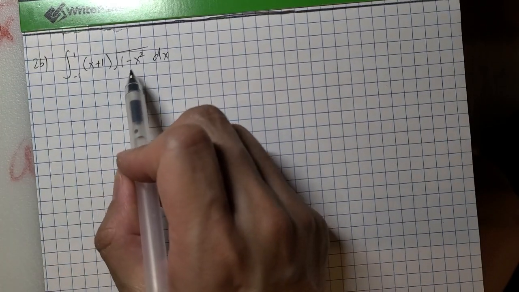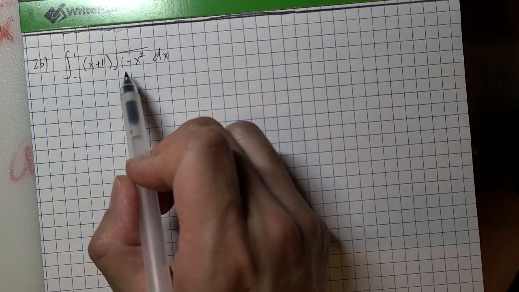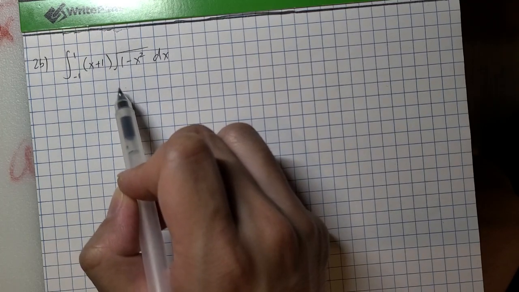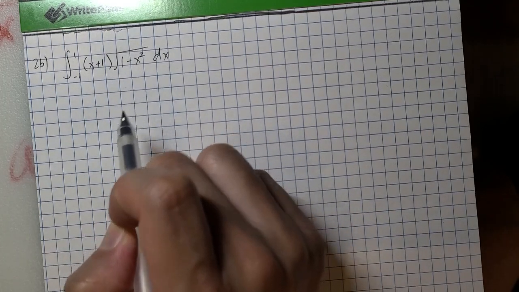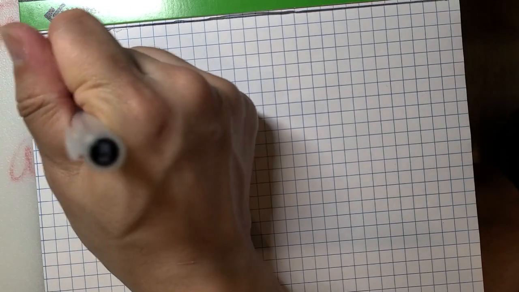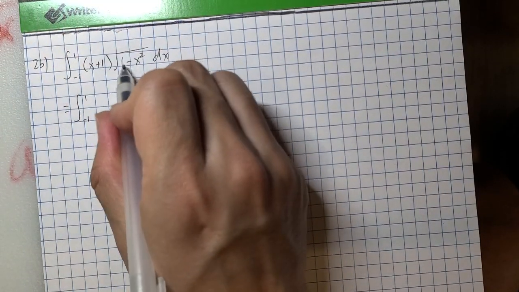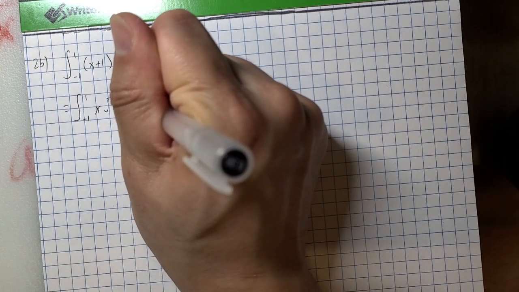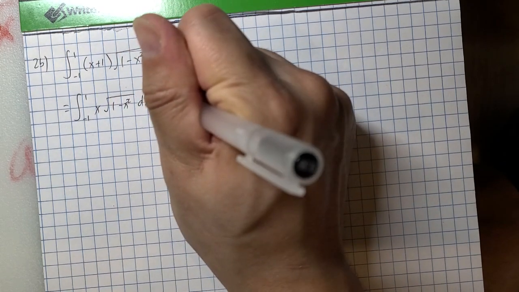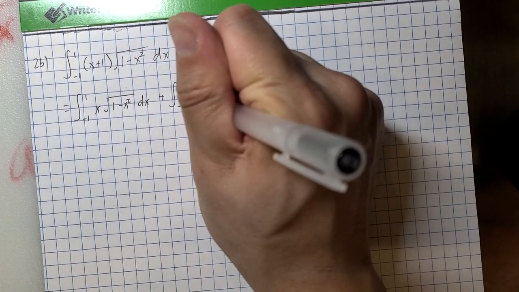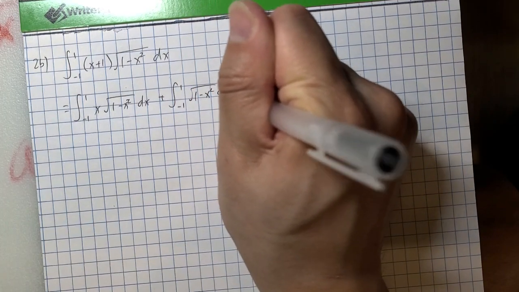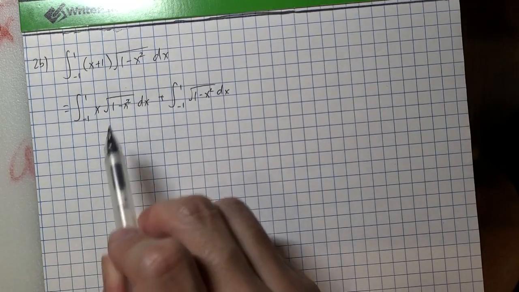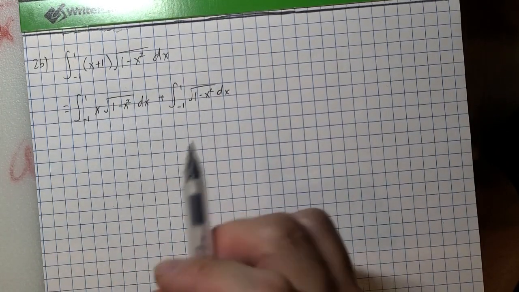Because it's not a substitution per se. I don't see an obvious substitution, because if u is 1 minus x squared, du is minus 2x dx, but then we don't have something that looks like that here, so it's probably not that. Maybe what we can do is we can distribute the square root to both terms. So it'll be the integral of x square root 1 minus x squared dx plus integral from -1 to 1 square root 1 minus x squared dx. I just distributed to both terms, so we have this integral and this integral. We can break up the integral of a sum of multiple things.